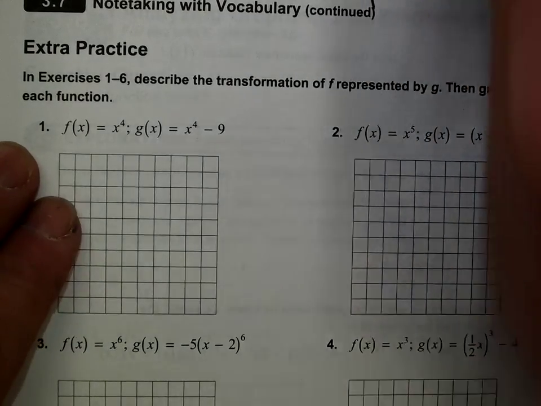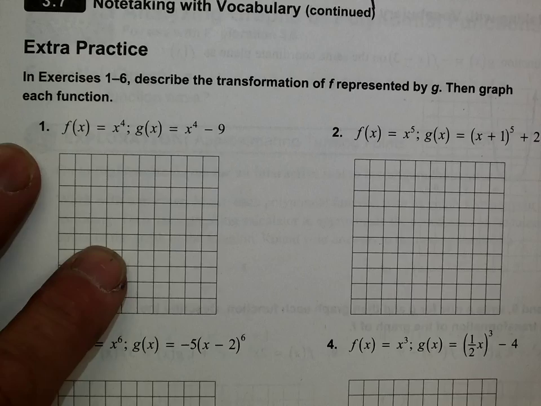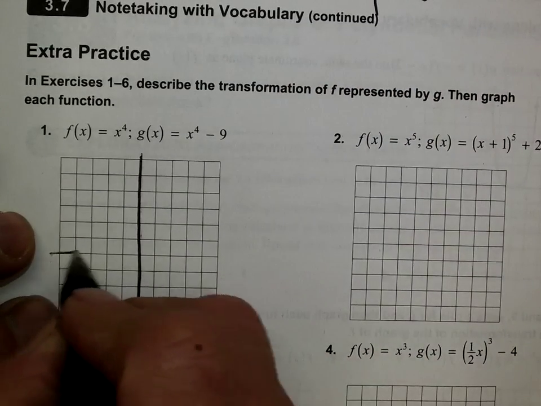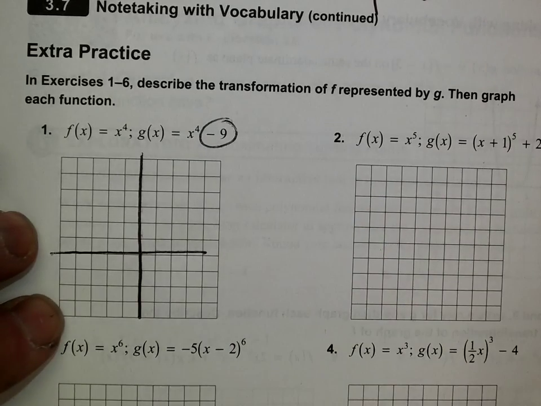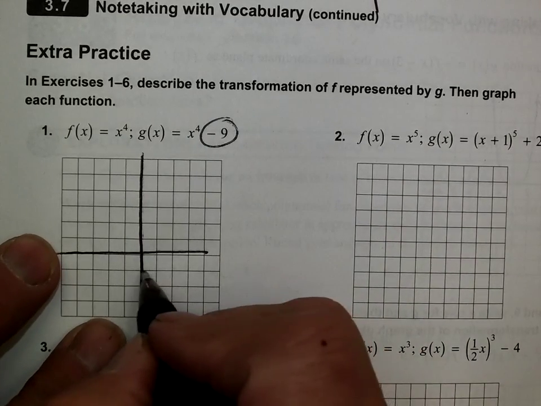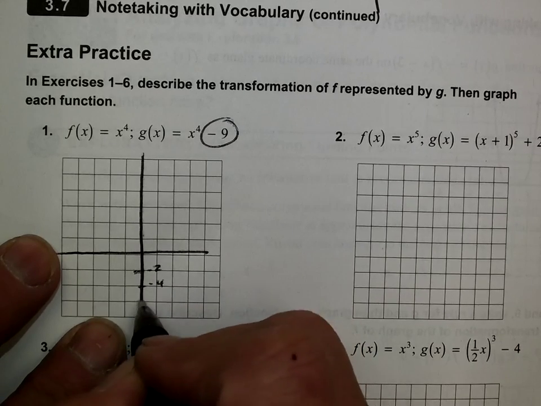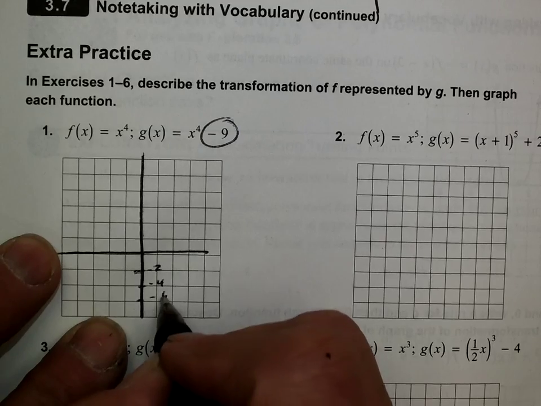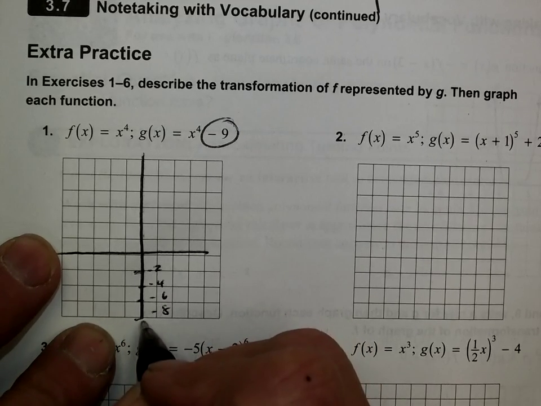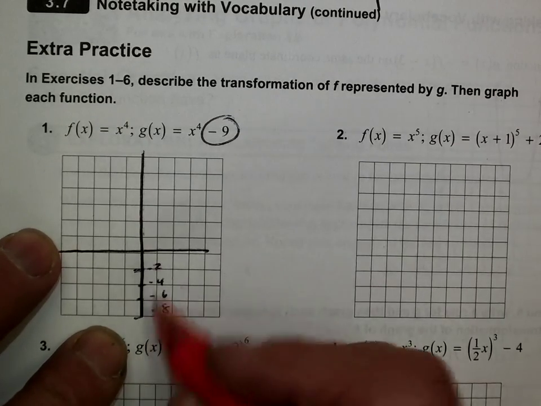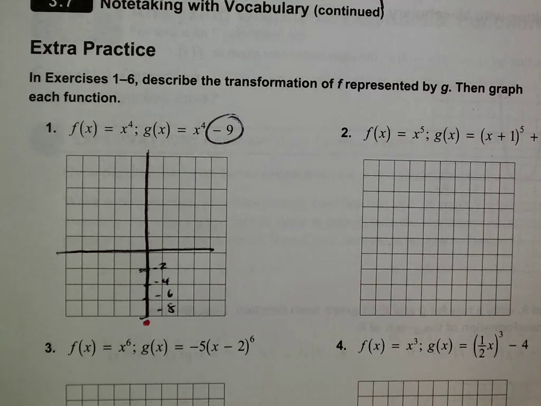So if I were to go ahead and put my xy axis in there, go like this, right? Go like this. And I'm going to go down 9. So I'm going to go probably, let's see, go by 2's: negative 2, negative 4, negative 6, negative 8. So negative 9 is right about here. Now again, I don't care if it's perfect. It just has to be the right shape moved correctly. So again, I want the right shape and I want it moved correctly.